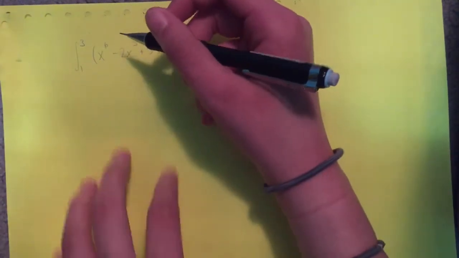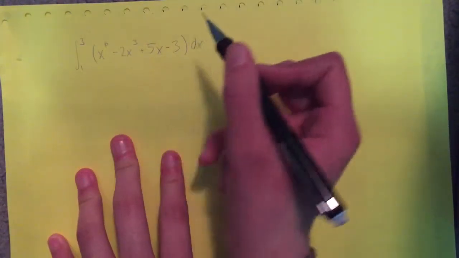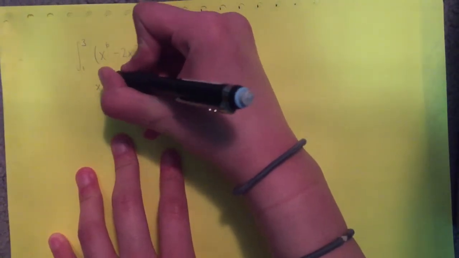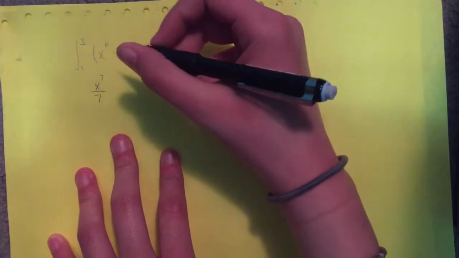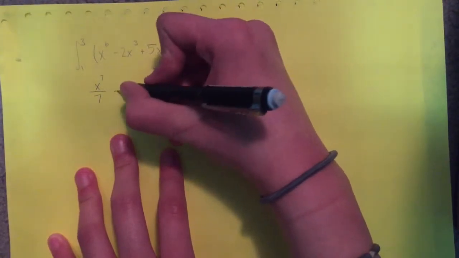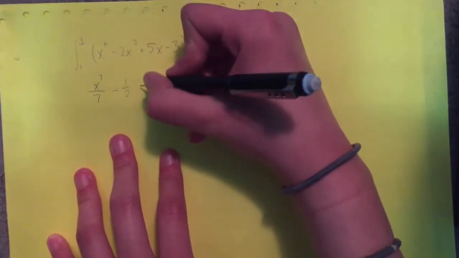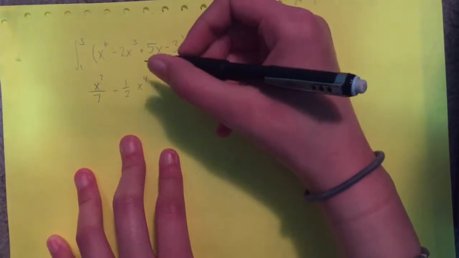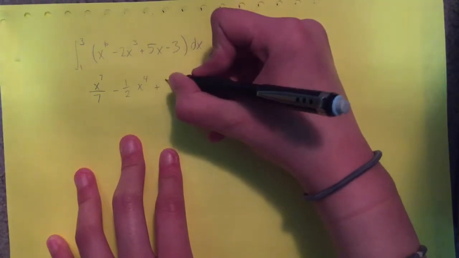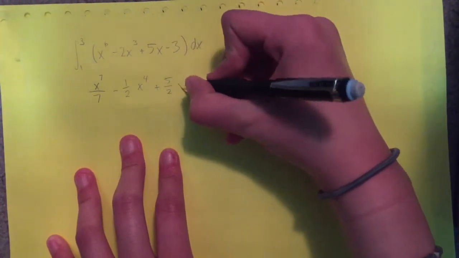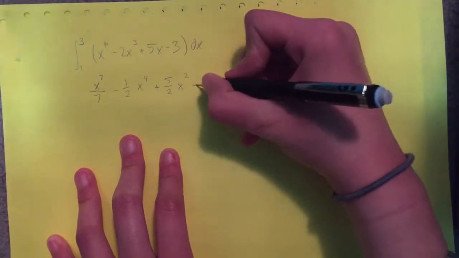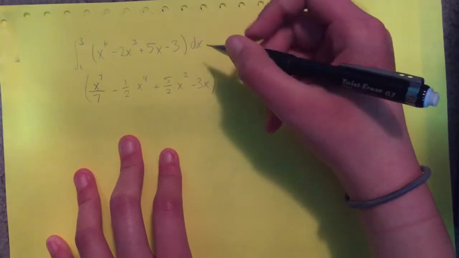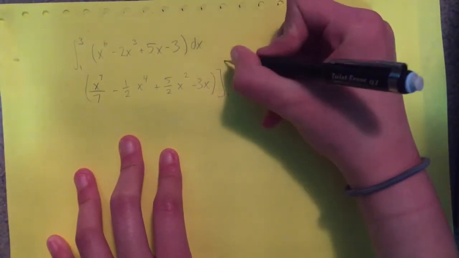Alright, okay, so finding the antiderivative of this function, we're going to have x to the 7th over 7 minus 1/2 x to the 4th plus 5 over 2 x squared minus 3x, and you're going to want this to be evaluated on the interval from 1 to 3.